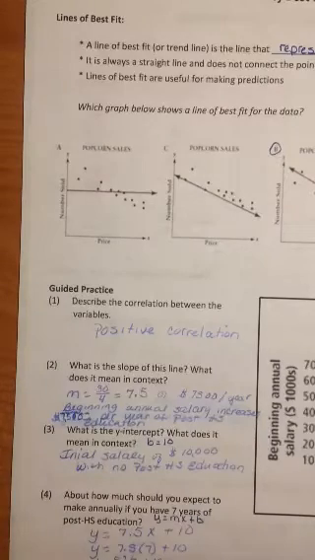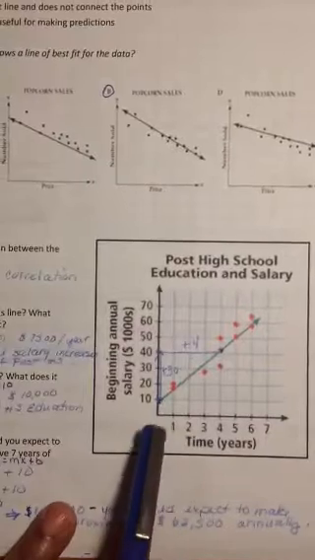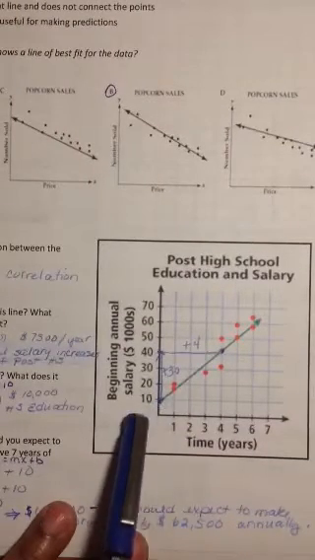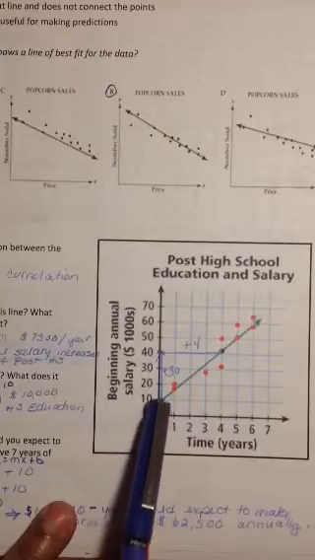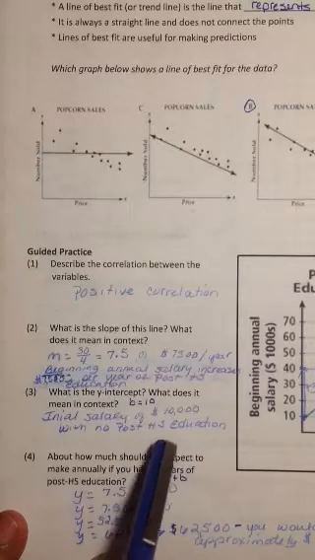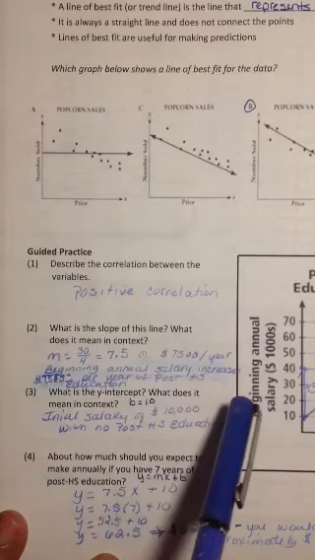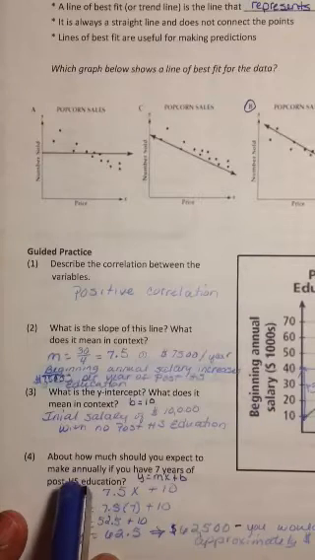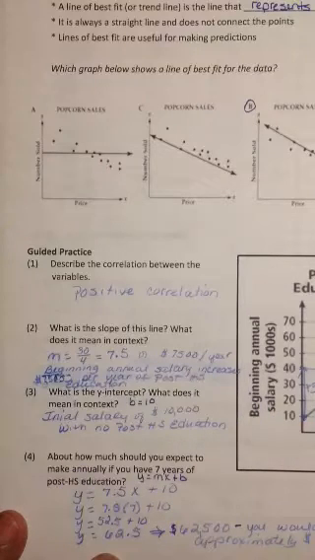All right? What is my y-intercept? My y-intercept is where my line crosses the y-axis. Well, here I see that my line crosses the y-axis roughly at 10, really at 10,000. So I'm just going to use 10 for my y-intercept, but when I'm stating what it means, it means that the initial, beginning salary is 10,000 right out of high school, or with no post-high school education. All right?